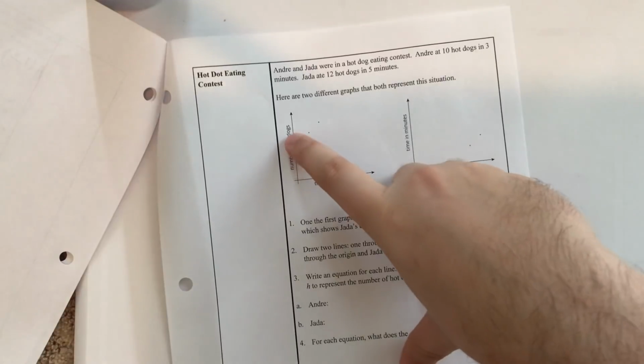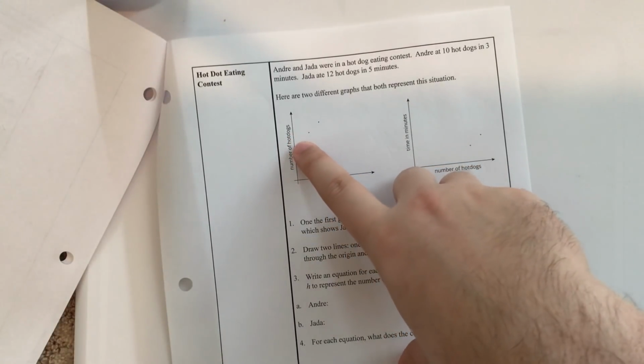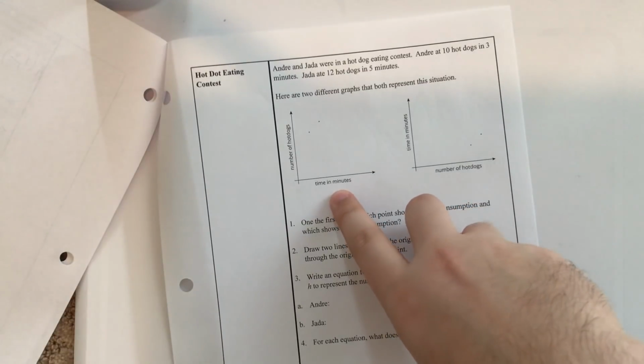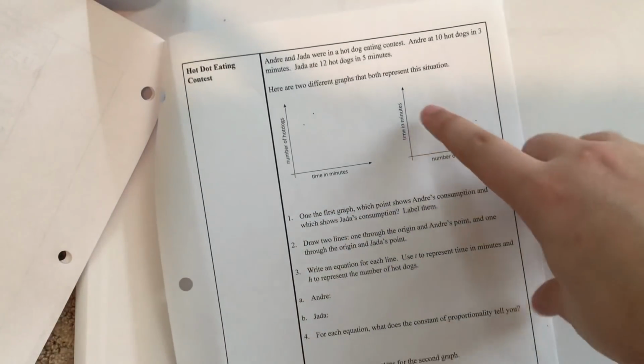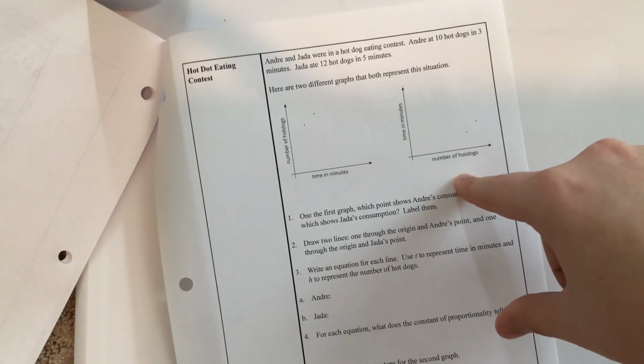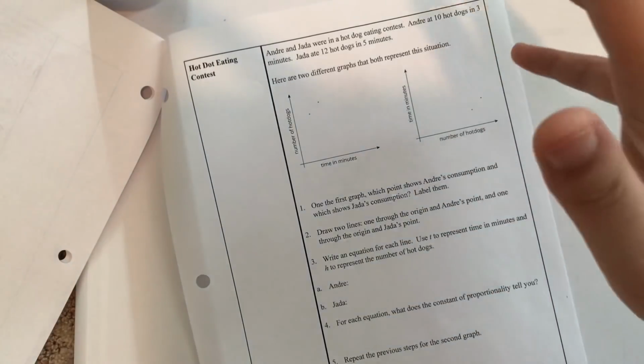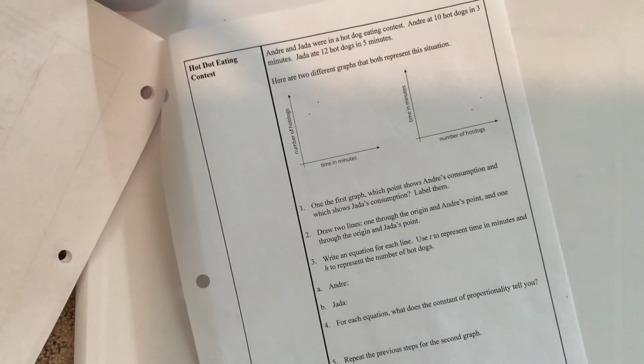So here this says number of hot dogs, which means that's our dependent variable in the situation, which means that time in this one is independent. And then in this one, time is dependent and number of hot dogs are independent. I said that backwards and I apologize for that.